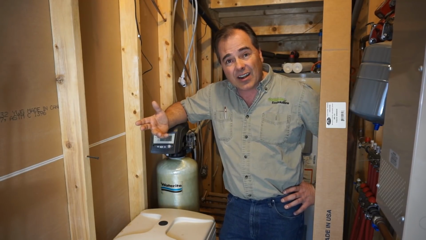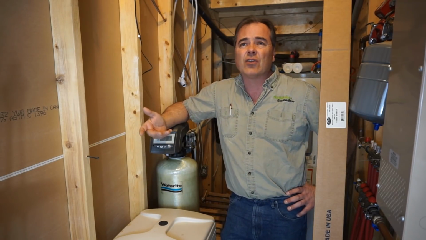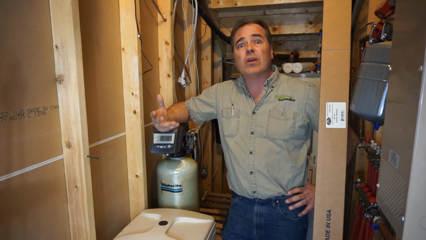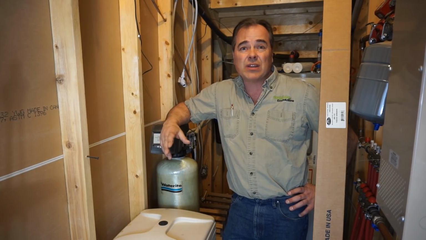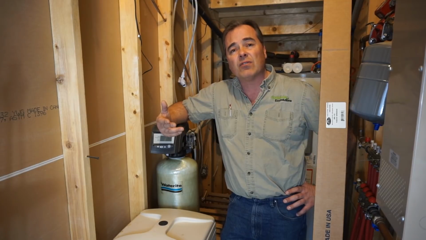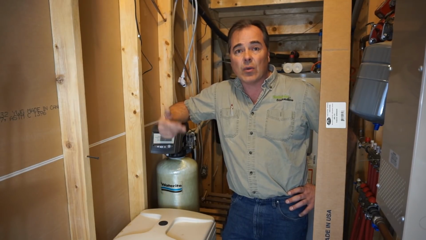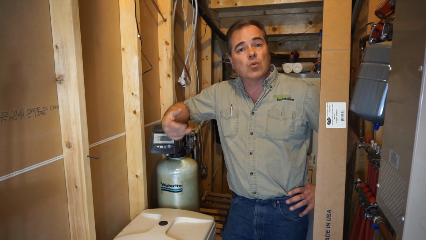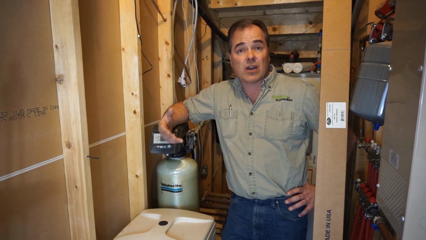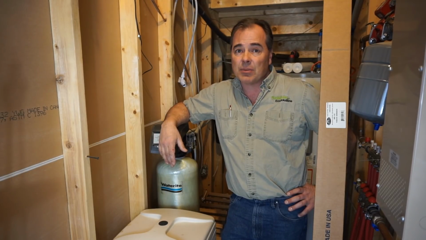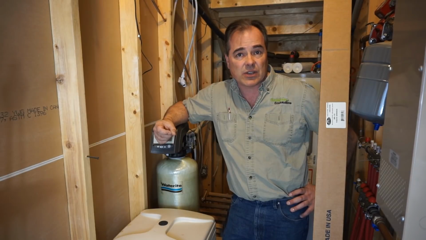Now, why is it there? How do I get rid of it? Well, airflow is key. Most furnace rooms don't have ventilation. They don't have vents from the furnace going into those areas. So what can you do there? You can contact a furnace installation company and have them install some vents in those areas.